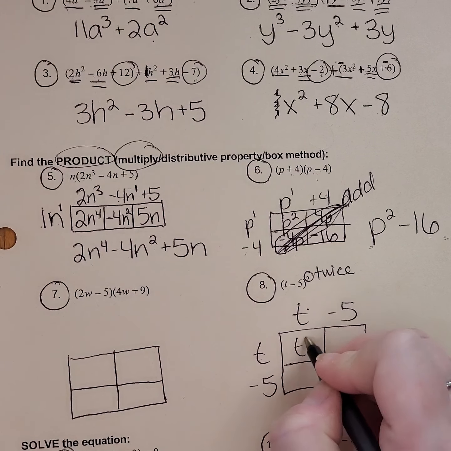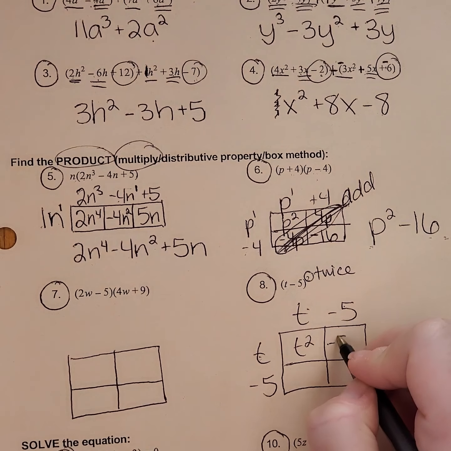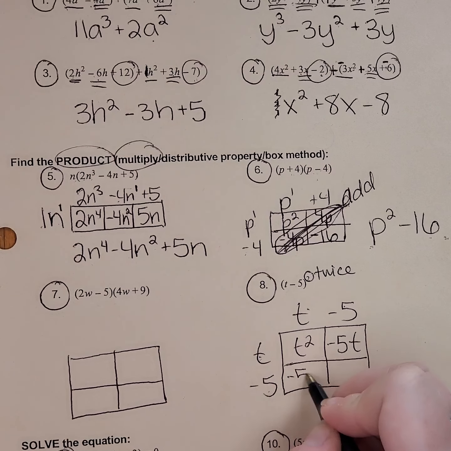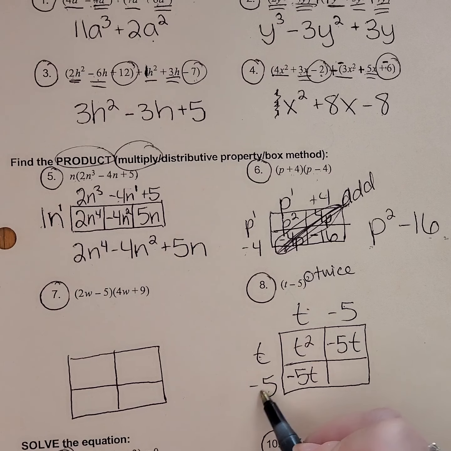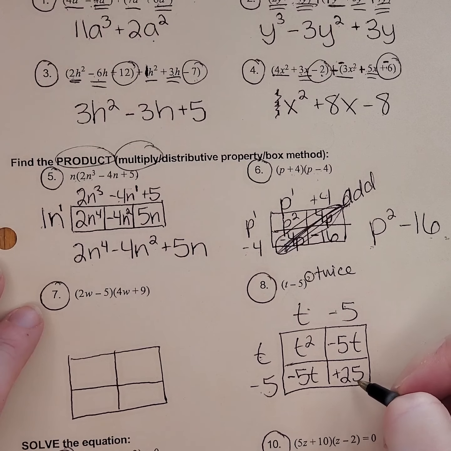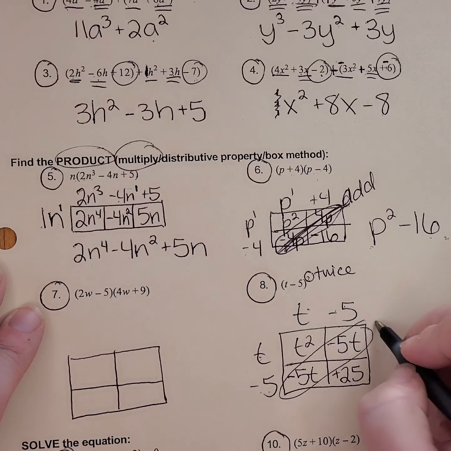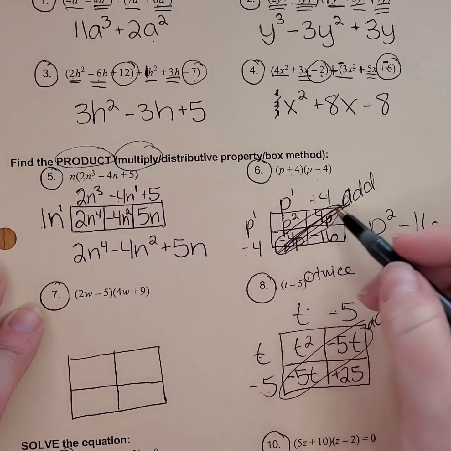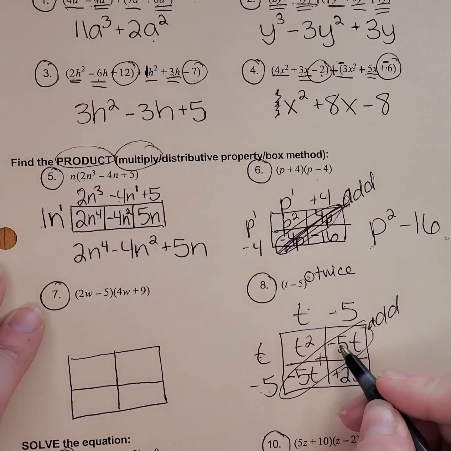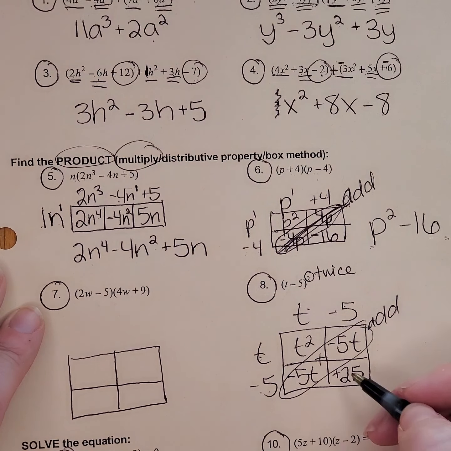T times t is t squared. T times negative 5 is negative 5t. Negative 5 times t is negative 5t. And a negative times a negative is a positive, and 5 times 5 is 25. So now what's going to happen is you're going to add these again, but they're not going to disappear. They're not going to make 0. They're going to double. Negative 5 plus negative 5 doubles to negative 10.